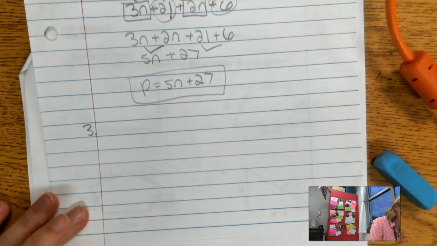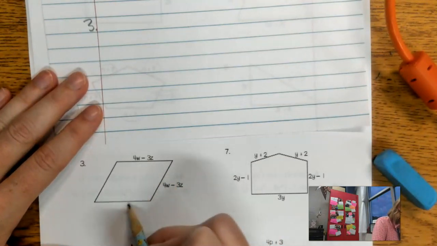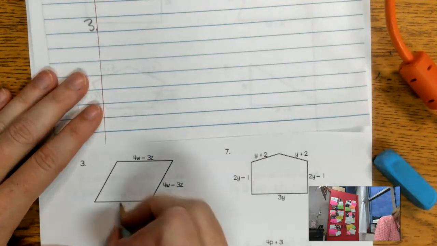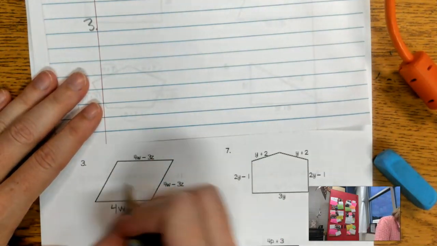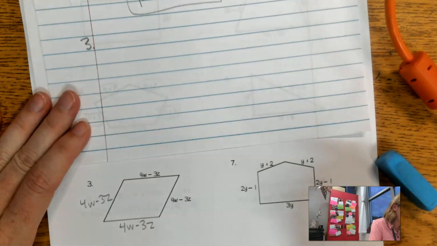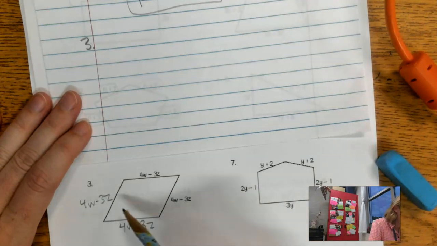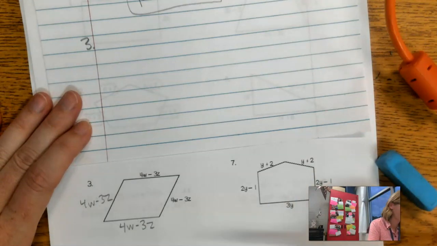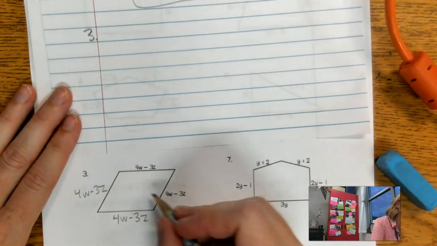All right. So number 3 looks like a parallelogram, right? So parallelograms, we can assume that the opposite sides are the same. So what I'm going to do is fill that in, 4w minus 3z, and the same over here, 4w minus 3z. All right, so I have 2 ways of writing this. I can write out this term 4 times, or since it's the same exact expression, I can do 4 times 4w minus 3z. Let's do it both ways just so you can see how they both work again and see what you're most comfortable with.